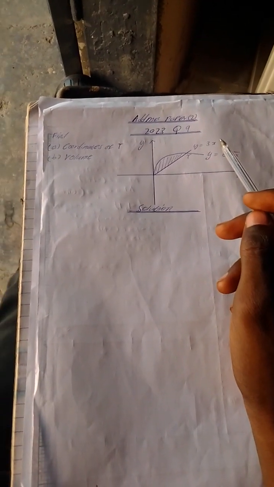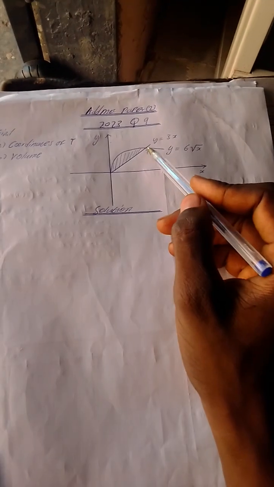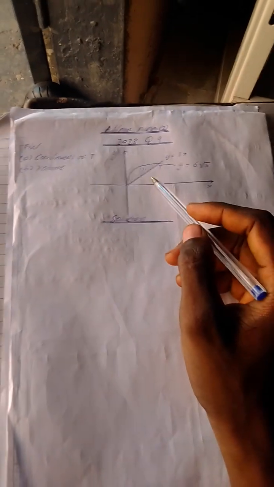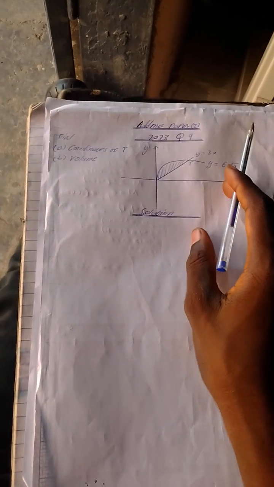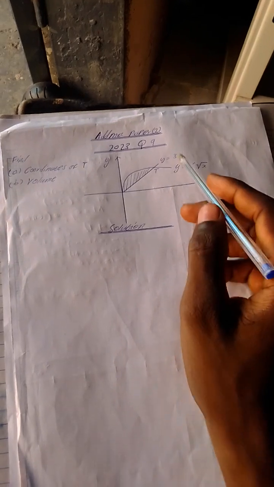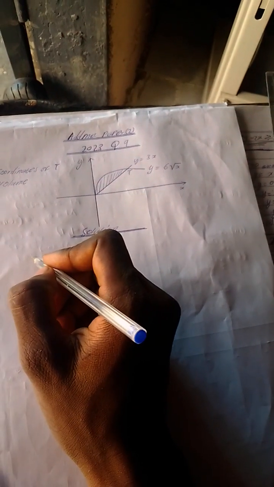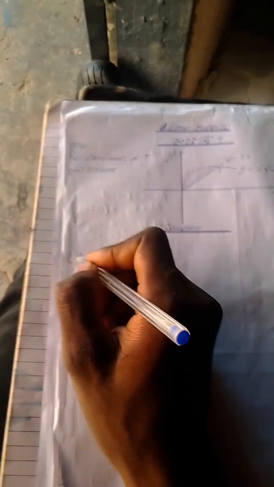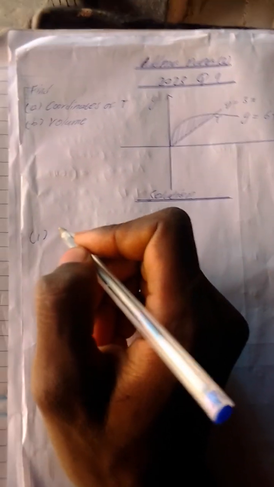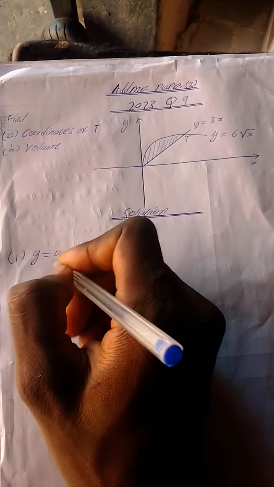So here we start by solving the first question, which says find the coordinates of point T. Point T is where these two lines here are intersecting. The first step we need to do is equate the given equations. You equate the given equations. For question one, you simply say y equals y.